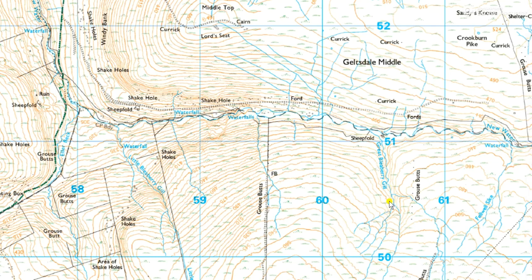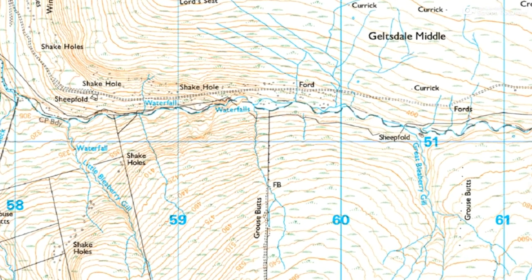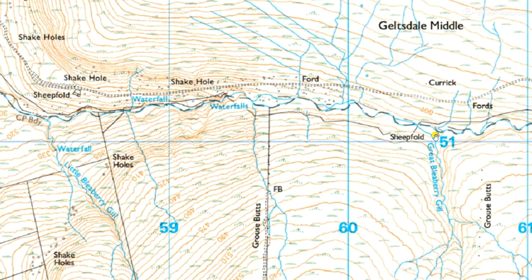What about this one here? Great Bleaberry Gill comes down, down, down, and then just before it hits the valley bottom, see how it kinks off to the left. And we've also got this feature there. You can see there, so that's a man-made feature there. So that could be that sheepfold in the valley bottom. So if we were opposite this, up the hillside on the other side, well, see, we've got a little dot there, Currick. Now it's marked on the map, so it could be something significant.